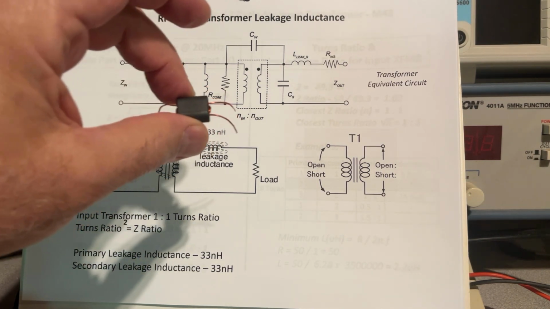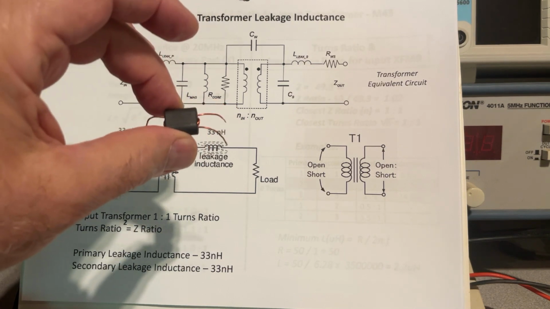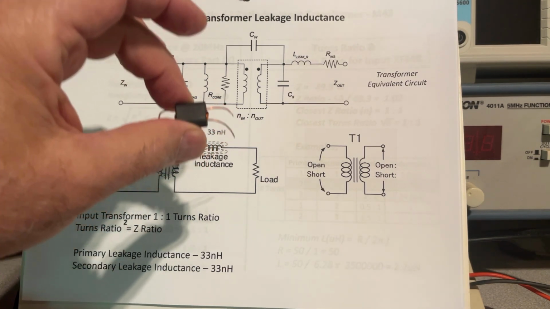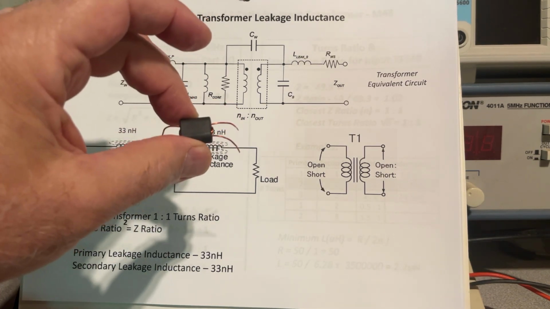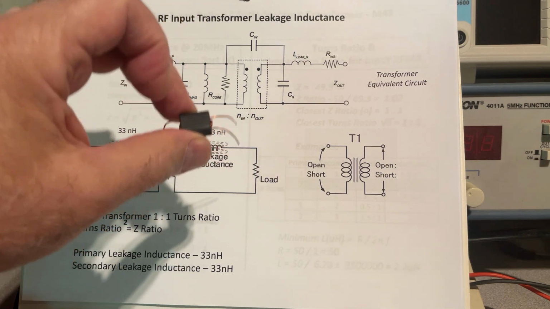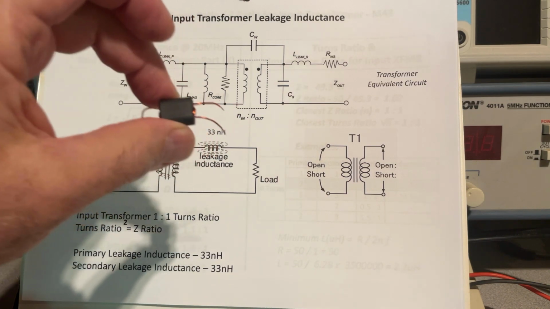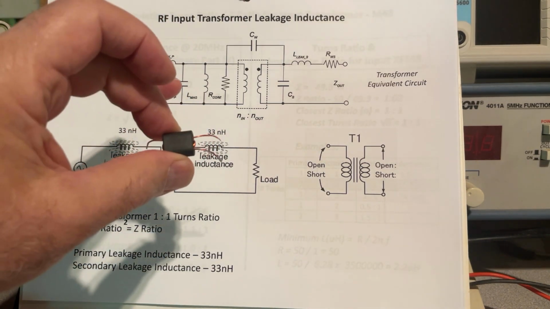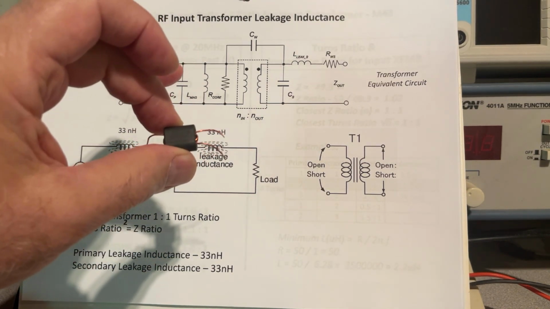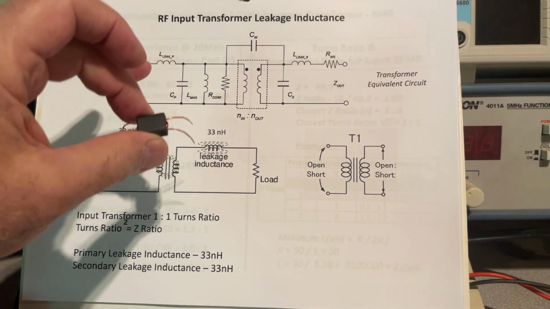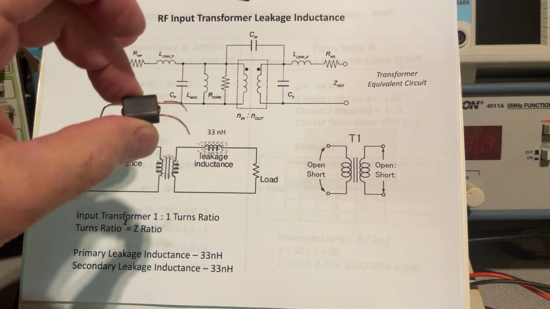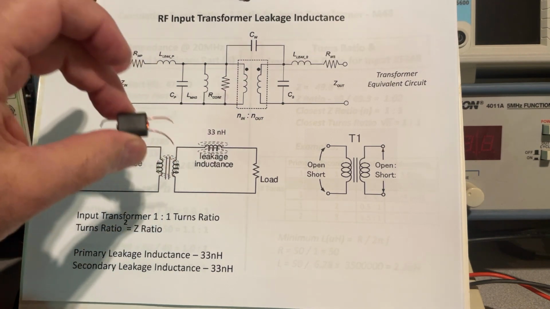But in this case, our turns ratio is 1:1, right? 2 divided by 2 is 1. So we have a 1:1 turns ratio, 2 turns on the primary, 2 turns on the secondary. That's 1:1, okay? And then the impedance ratio is the turns ratio squared, but 1 squared is equal to 1. So the impedance ratio in this case is also 1.